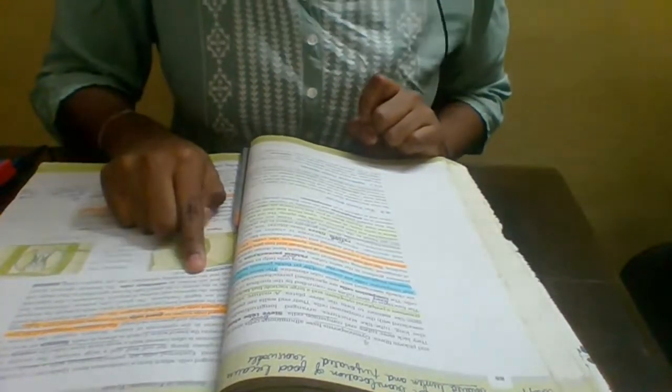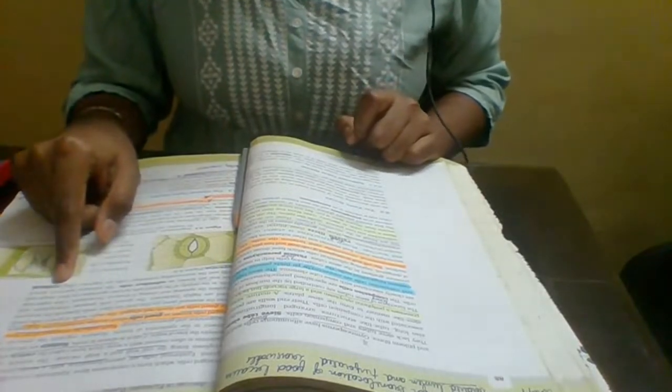The stomatal aperture, guard cells, and the surrounding subsidiary cells are together called the stomatal apparatus. What does the stomatal apparatus consist of? It consists of the stomatal aperture, the guard cells, and the surrounding subsidiary cells. Okay? Here, the guard cells' function is the regulation of the opening and closing of the stomata.